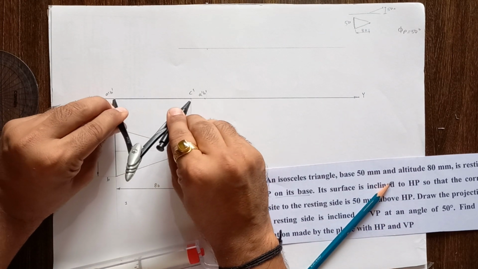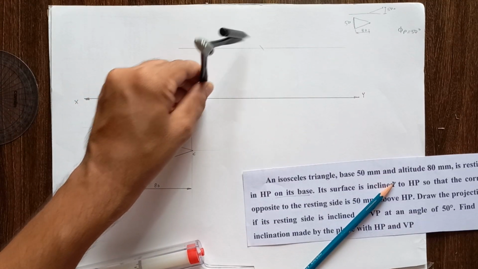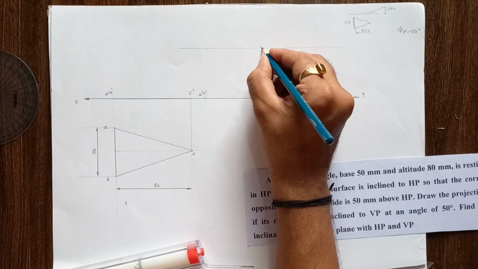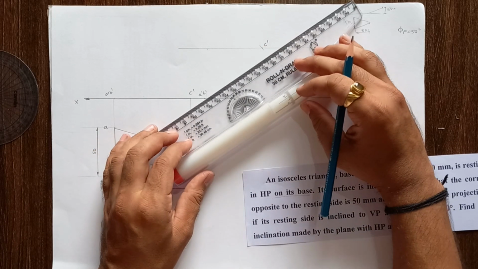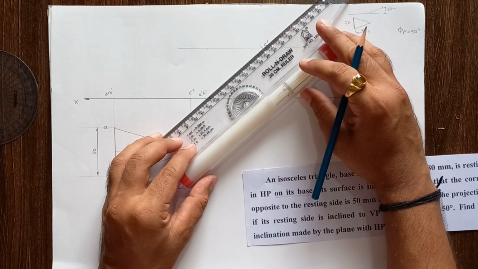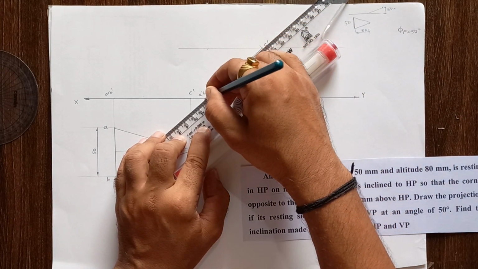Now we have fixed A dash B dash. Measure the A dash C dash distance in the compass, and from A dash, B dash mark an arc on the 50 locus line. Here we get the C dash point. By using the compass, we mark an arc on this 50 locus line and directly get the C dash point.